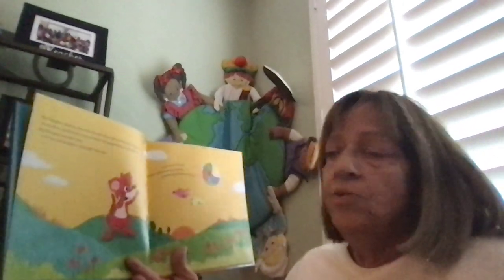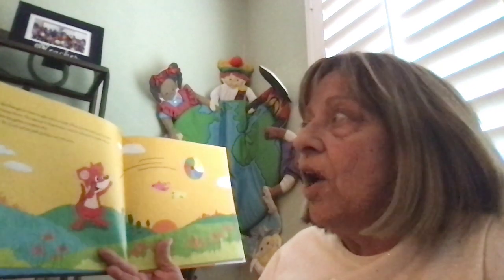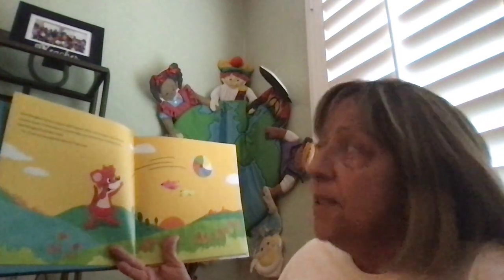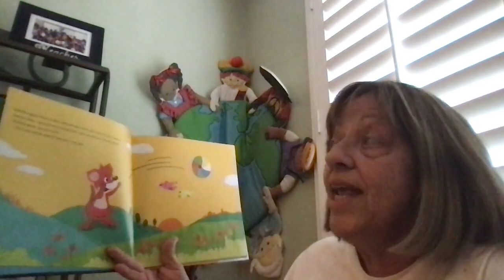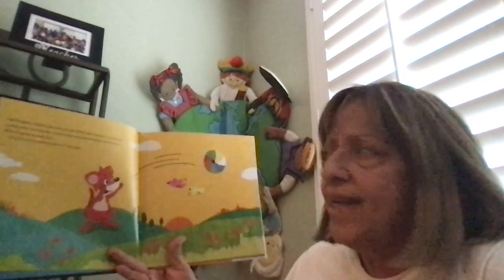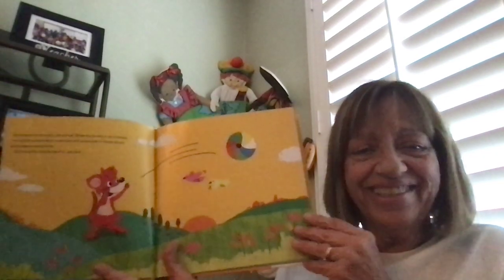There's the kangaroo, red kangaroo. Red Kangaroo loves to play with her ball. When she throws it up, it always comes down. Sometimes it moves fast, and sometimes it moves slowly. Red Kangaroo wonders why. Dr. Chris will be able to help me, she says.